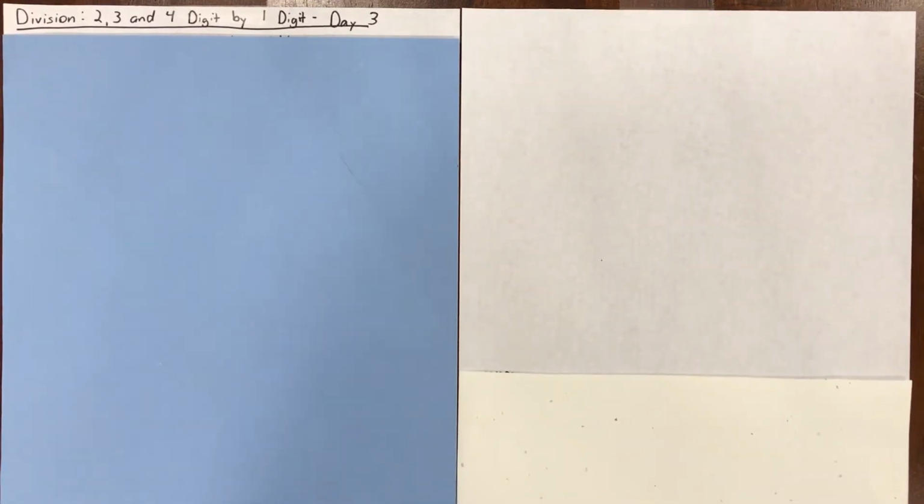Let's jump into talking about the problem of the day. So, first question is, what does our representation need to show for this problem? Say it out loud.